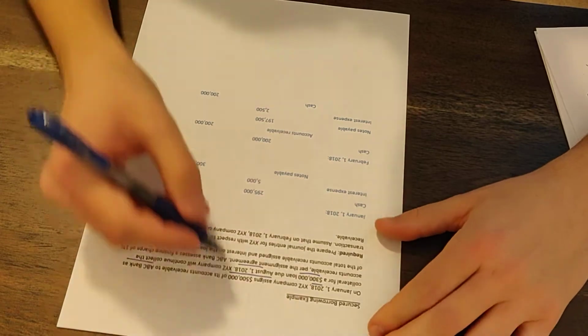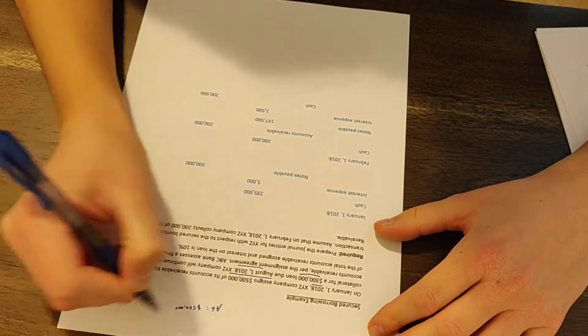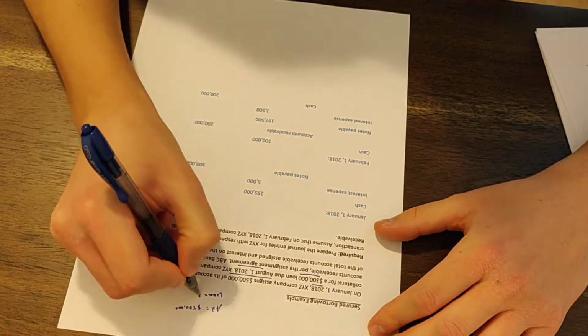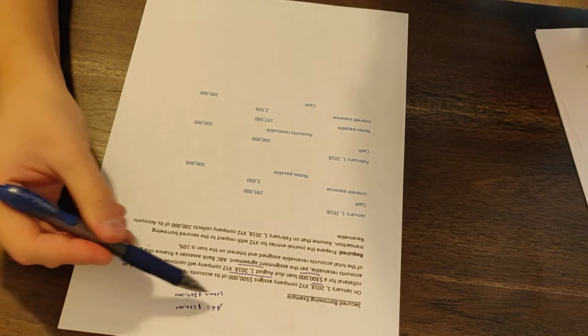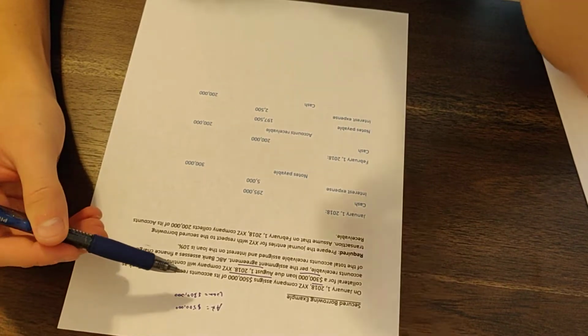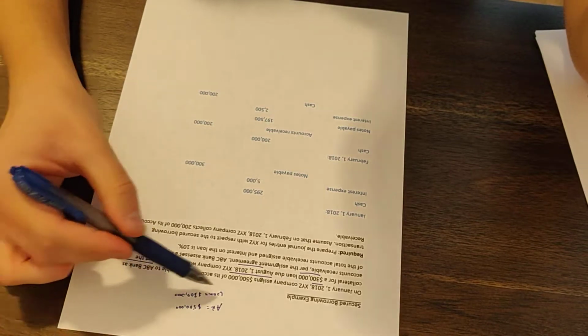Okay, so basically, just quickly, we have accounts receivable of $500,000, and we have a loan of $300,000. Generally speaking, what you're going to see in these problems is that you're going to have a loan, and the loan amount is going to be lower than the accounts receivable amount, which kind of makes sense because the accounts receivable has to at least equal the loan, right?